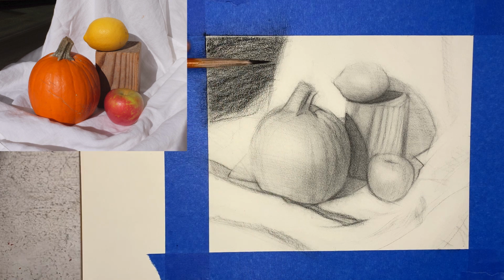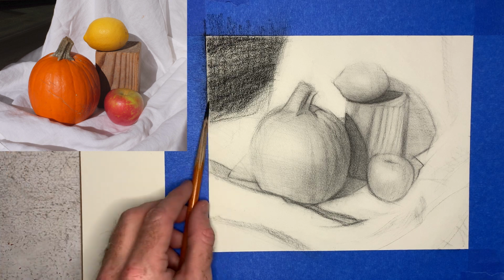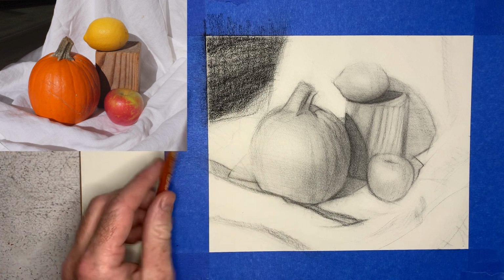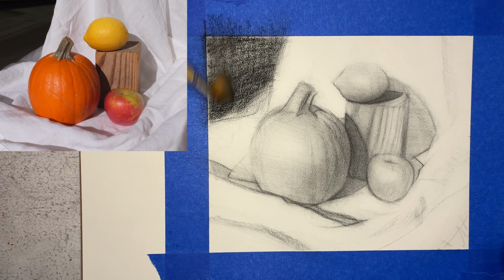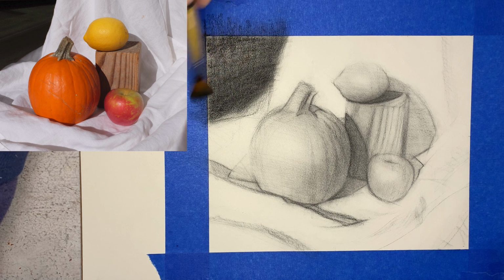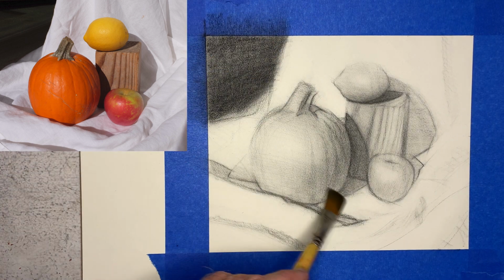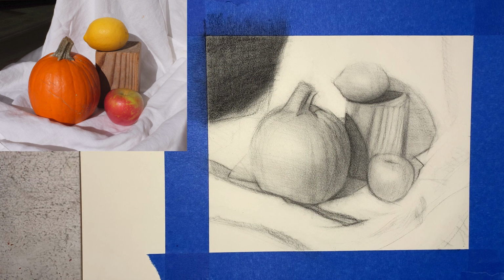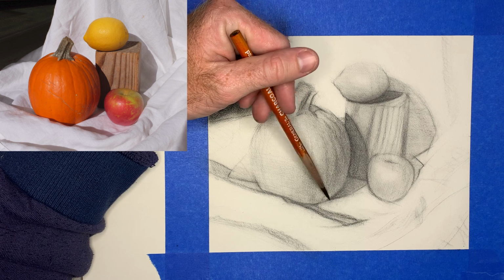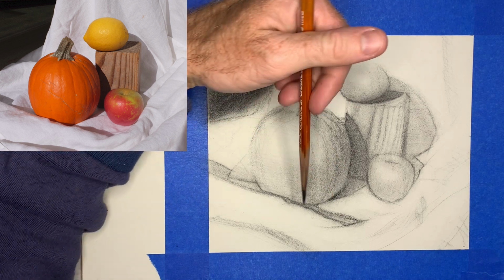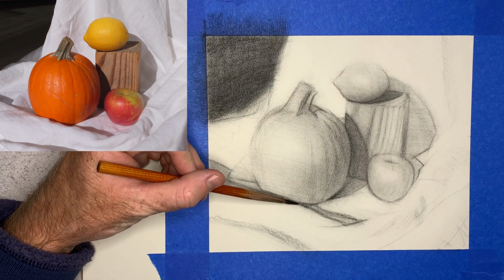Darkening the background here just to give me a sense of context for the values. That's probably the darkest thing in the whole picture, is just this empty void back here. So keep that in mind, whether you're working on this still life with me or if you're working on your own. Be aware of where the darkest dark is as well as the lightest light. That can help create some context for the values. I don't think anything on here is really quite as dark as that background.